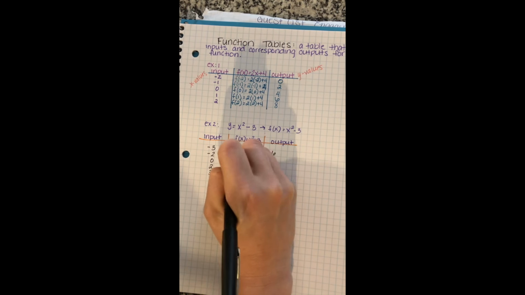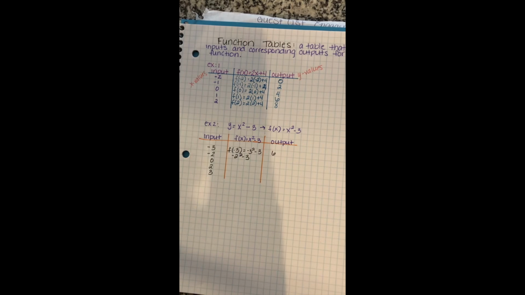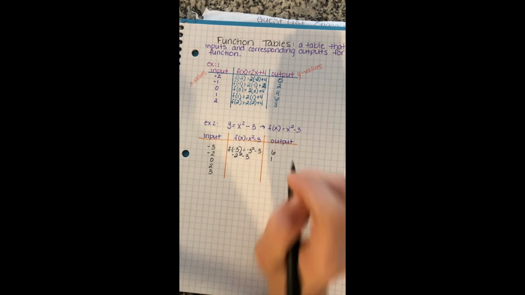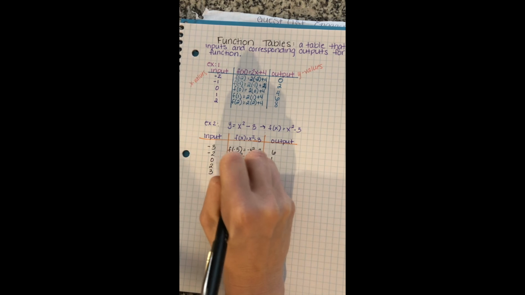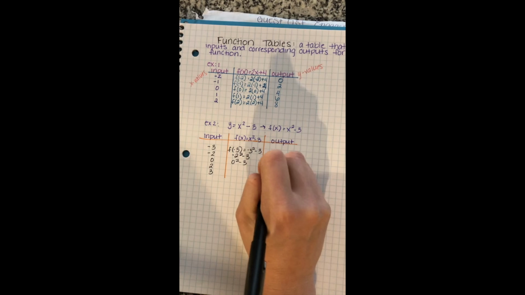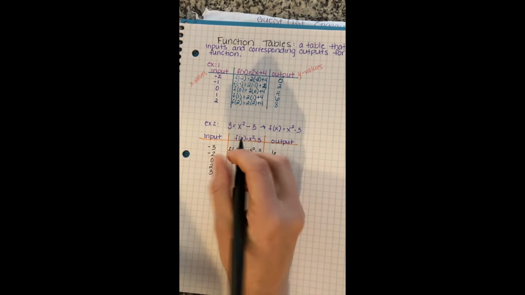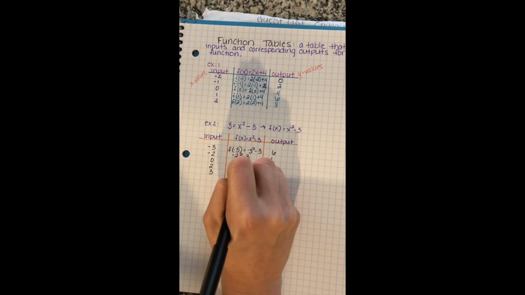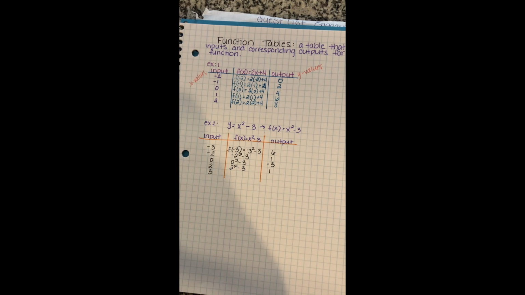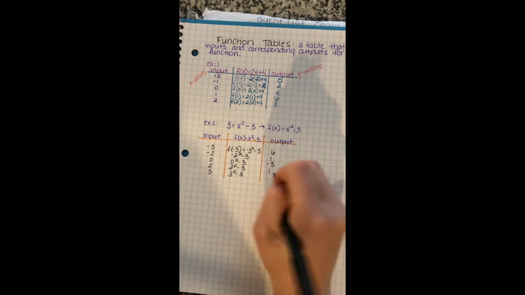And then we have -2 squared minus 3. -2 squared is +4, minus 3 is 1. 0 squared minus 3. 0 squared is 0. 0 minus 3 is -3. Let's do 2. 2 squared minus 3. 2 squared is 4, minus 3 is 1. And then 3 squared minus 3, 3 squared is 9, minus 3 is 6.